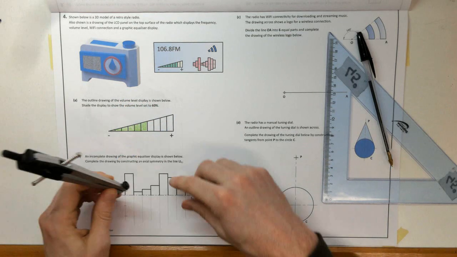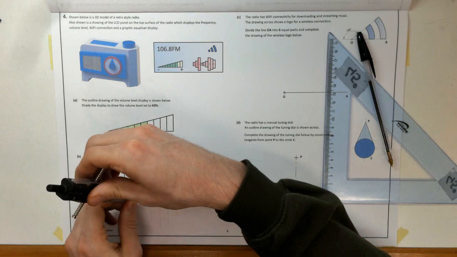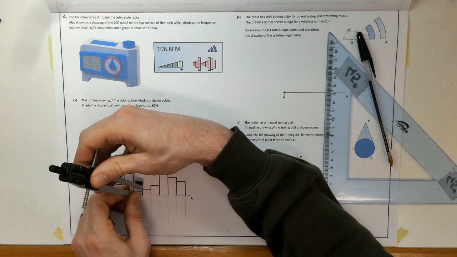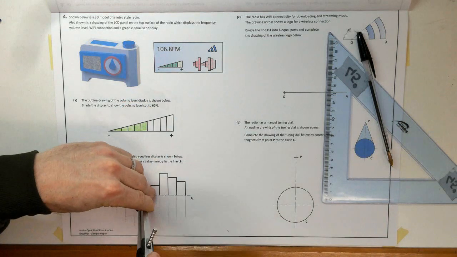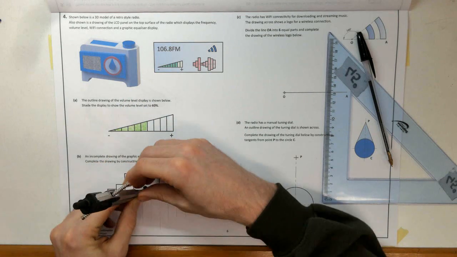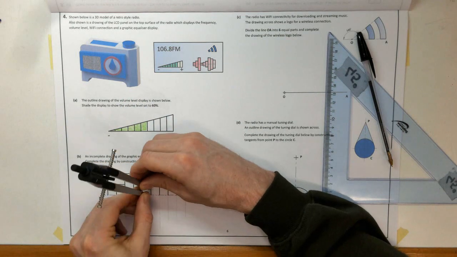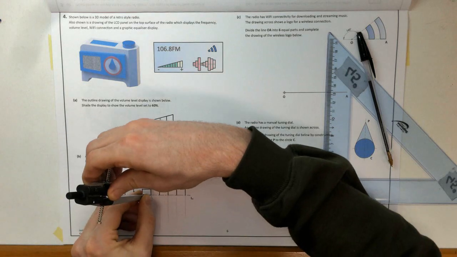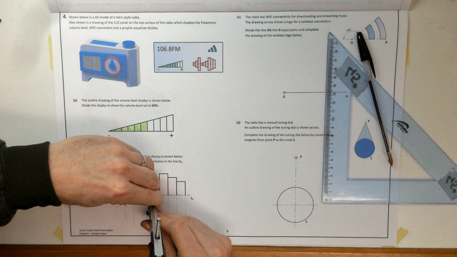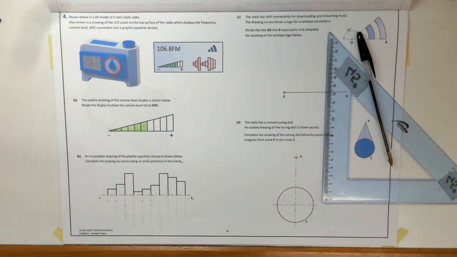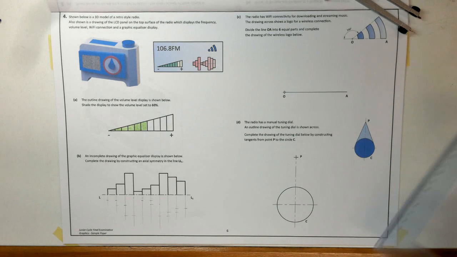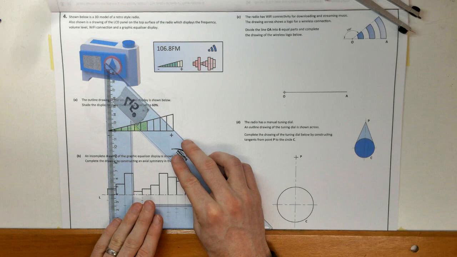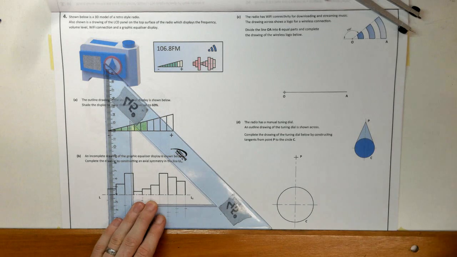Okay, I'm actually going to have to get a different compass for that. I'll come back to it. So my lead is a little bit smaller than this compass. Okay, so I'll just pause the video and complete that. You get the idea at this point. So all my distances are marked off there, so I'm going to draw them in heavy.